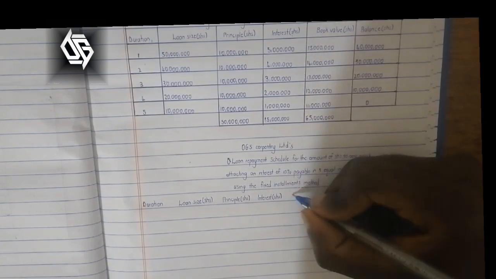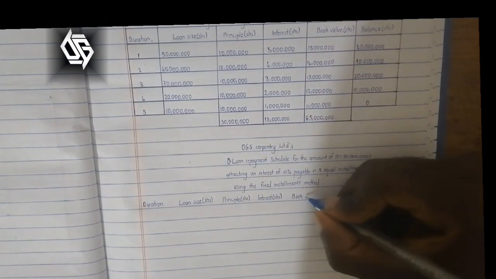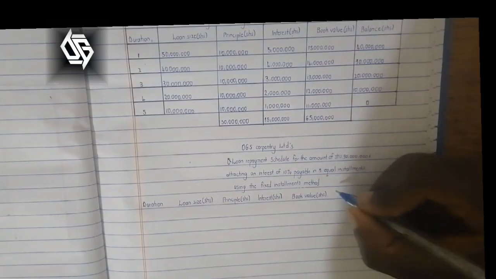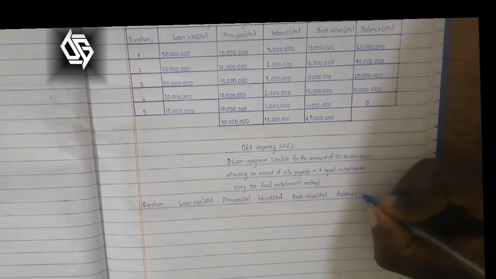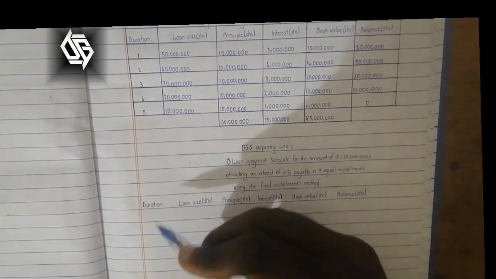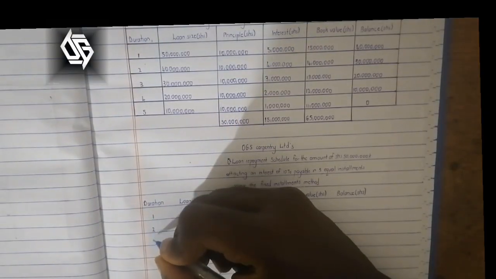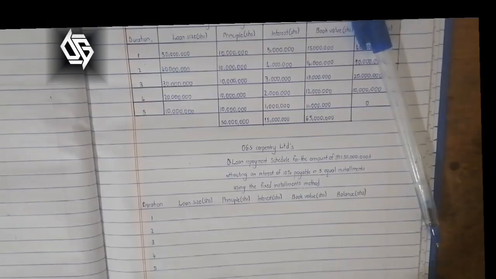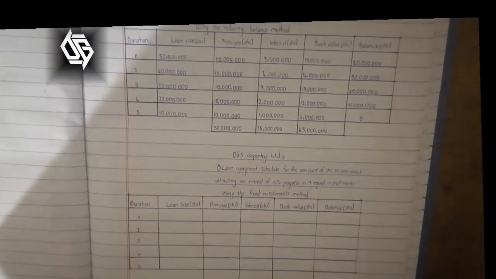So we're going to write our titles: duration, loan size, principal, interest, book value, all in shillings, and then the balance also in shillings. So our loan is 50 million and our installments are 5, so we put them there, 5 of them. So we're going to repeat what we did in the first part of the question.